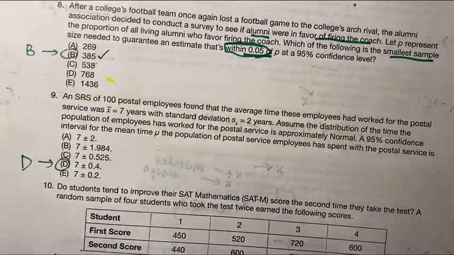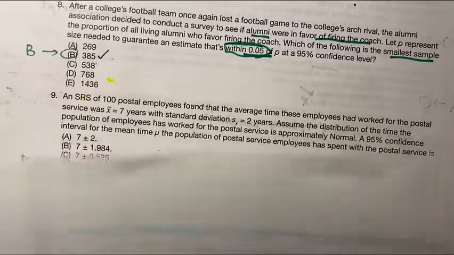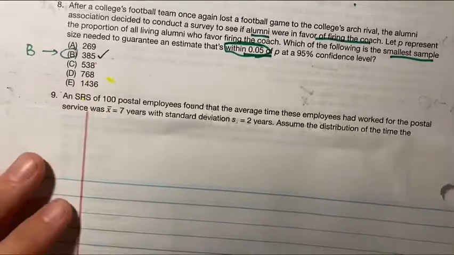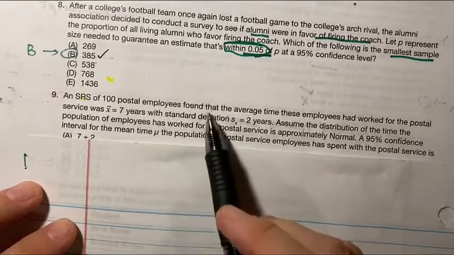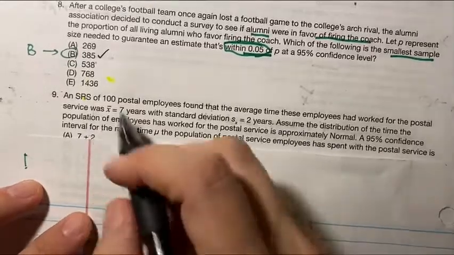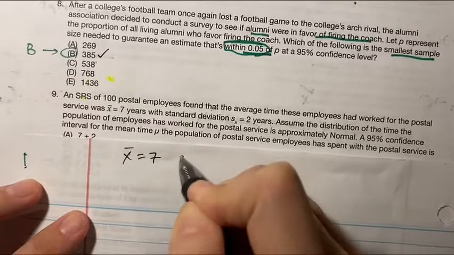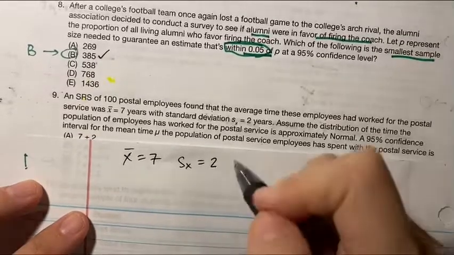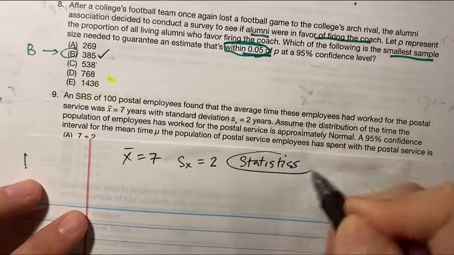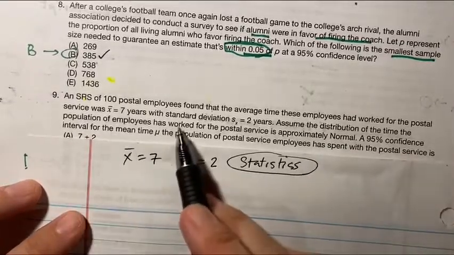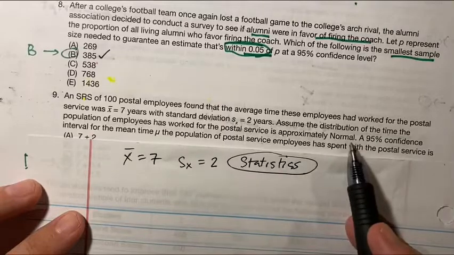Okay, let's look at number 9. An SRS of 100 postal people, in fact, found that the average time these employees worked at the postal service, x bar, is 7 years with a standard deviation of 2 years. This is them giving you the summary statistics. Assume the distribution of time a person has worked for the postal service is approximately normal.